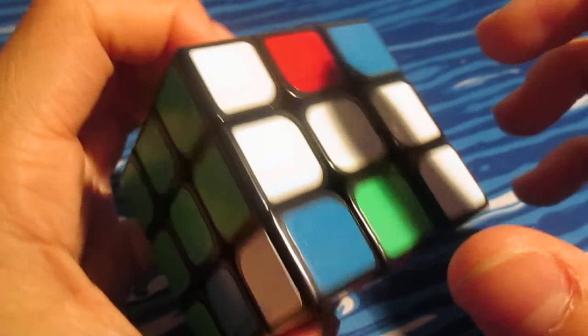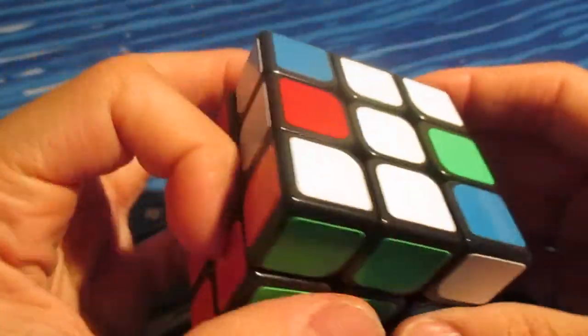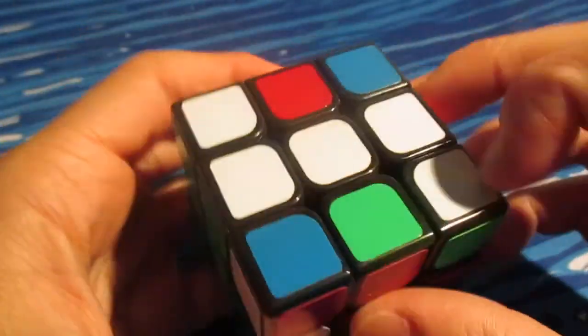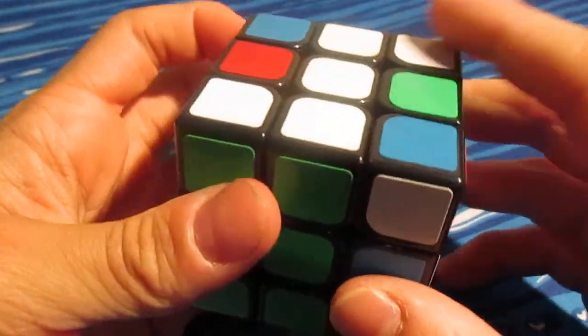The next one is this one, where you have the opposite edge to the edge you want to insert.